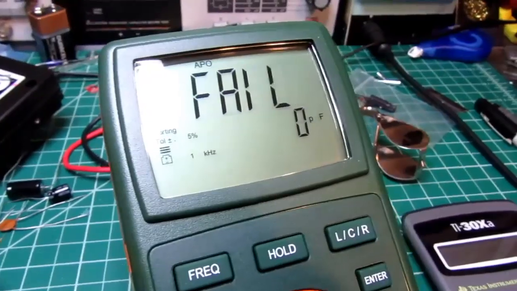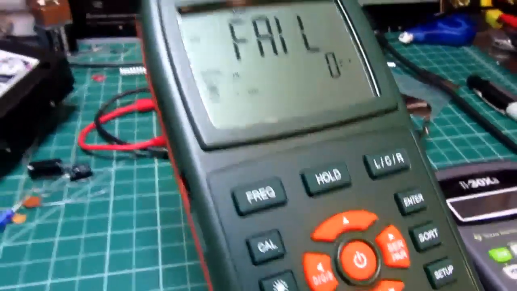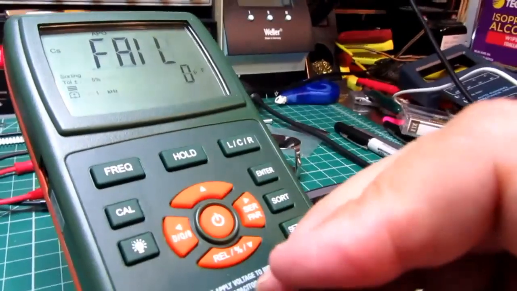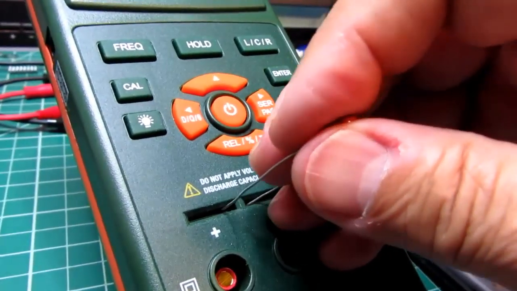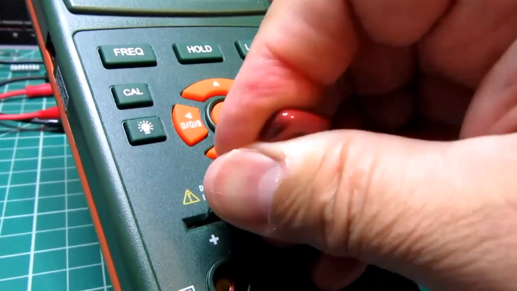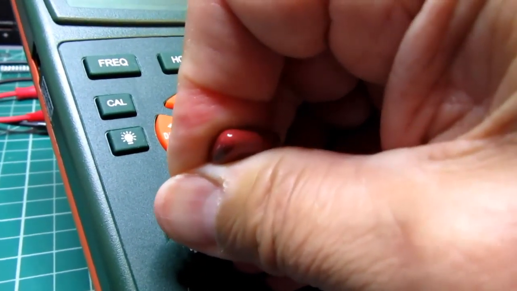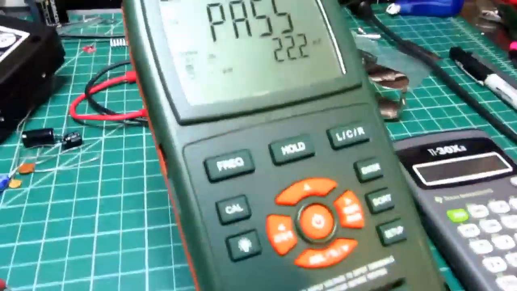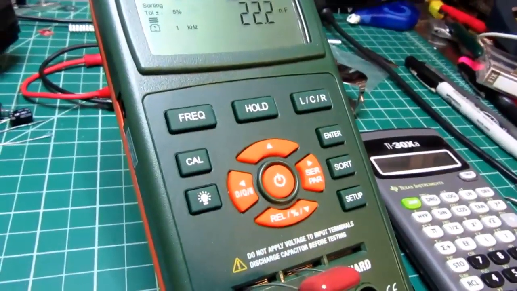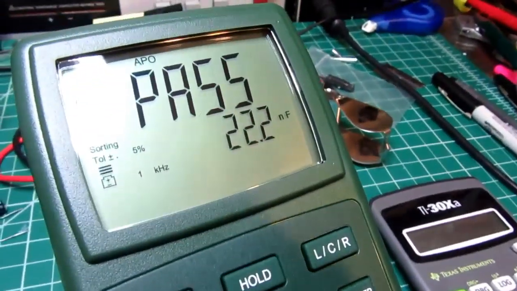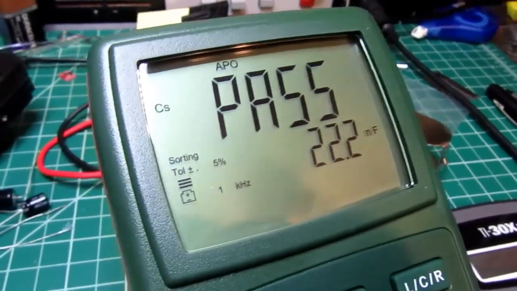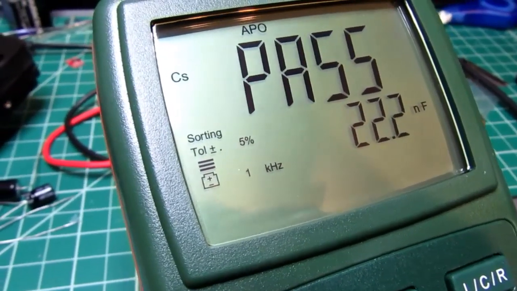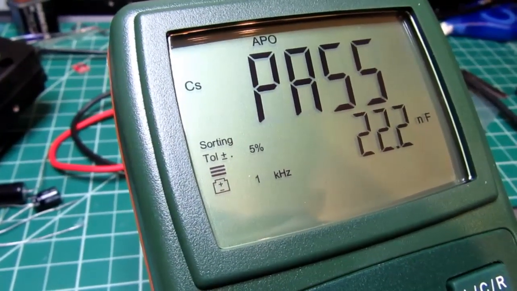And just for yucks, I'm going to put the original part back in. See if I can, by any chance, luck out and get it to go in without a lot of fuss. Doesn't look like it. Okay, got the reference capacitor back in. It's still reading 22.2 something, and it's well within the tolerance, being a 0% deviation, and it's giving me the pass.